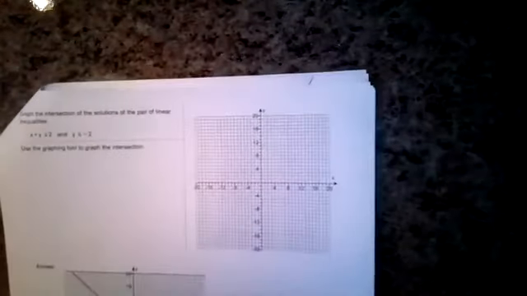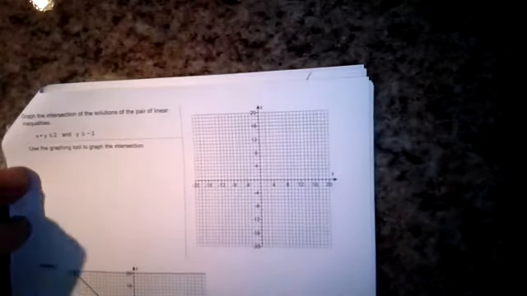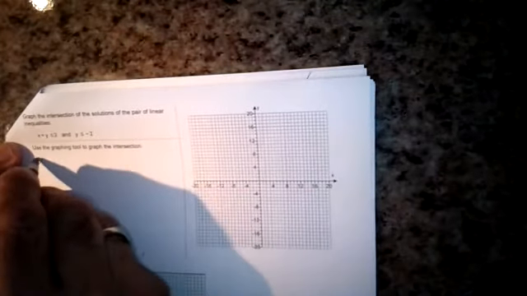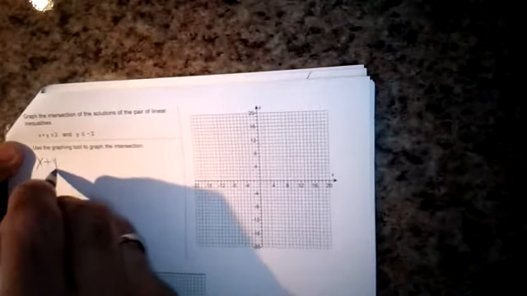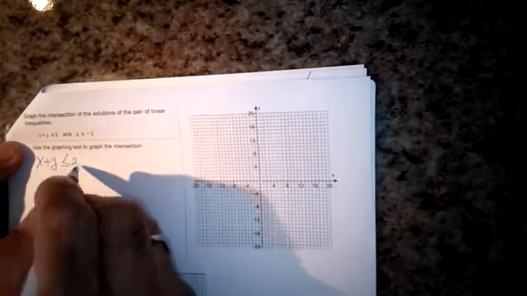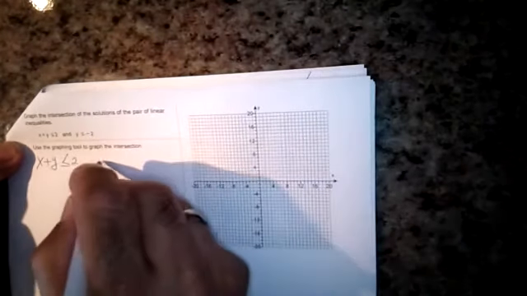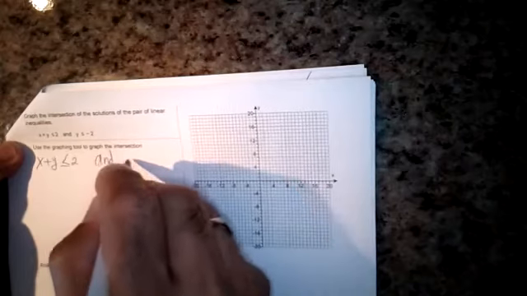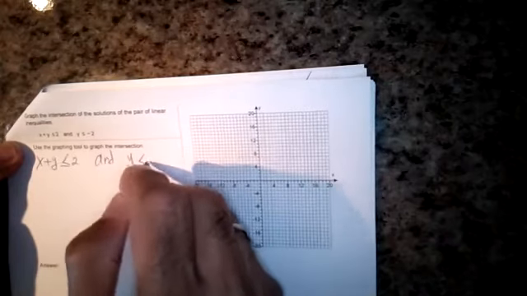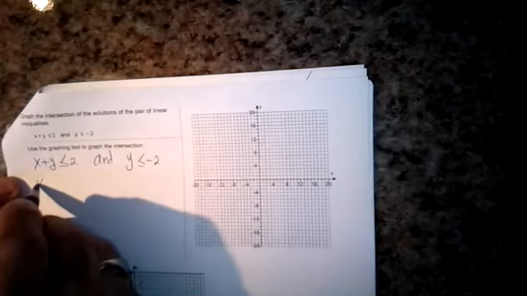Again, this is a problem that is a combination of two graphs. One is x plus y less than or equal to 2. The other one is, and, y is less than or equal to minus 2. Remember, the and is just combinations or intersections. All right, so let's think of x plus y equal to 2.